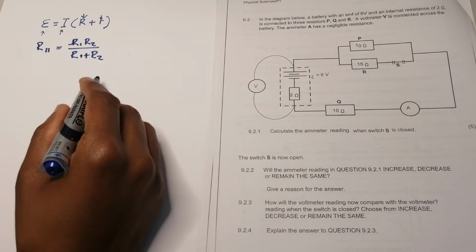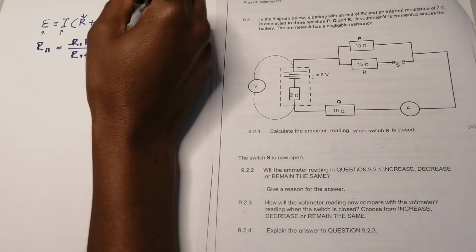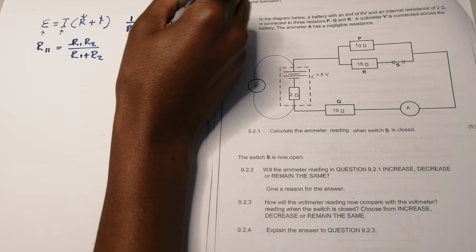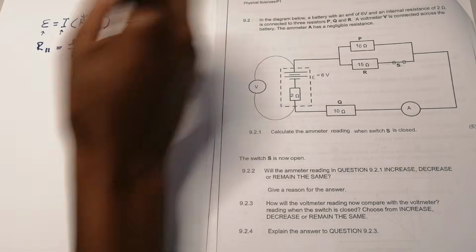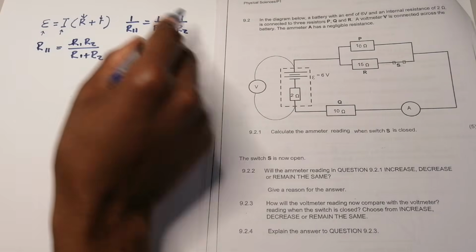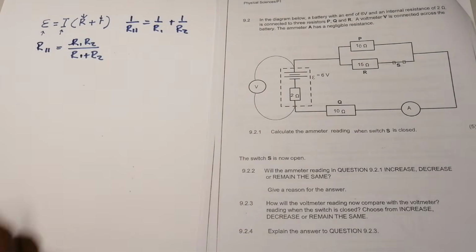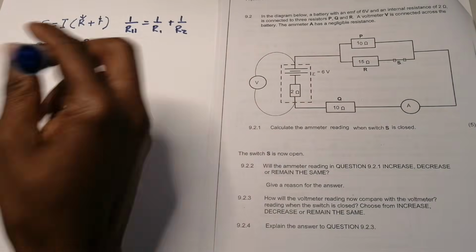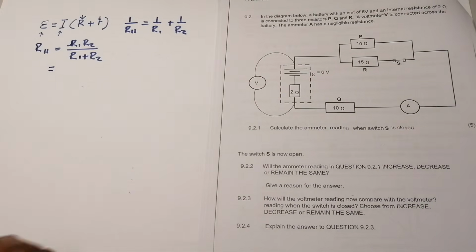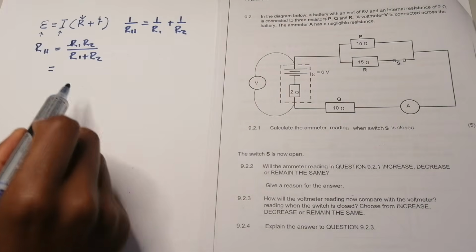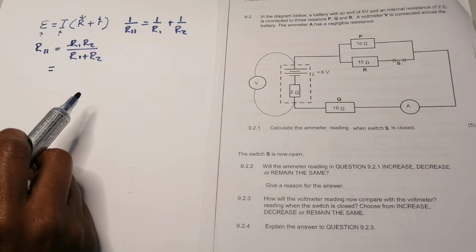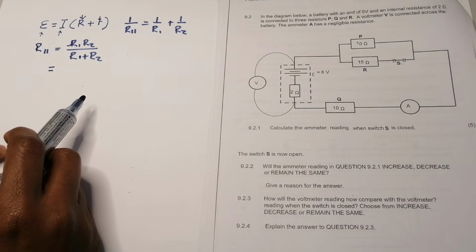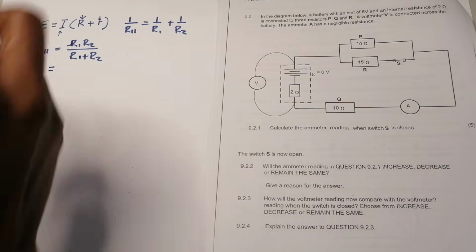If you don't know where this comes from, by the way, you could also have simply said 1 over R parallel is equal to 1 over R1 plus 1 over R2. All we did was manipulate that, and you end up with this much simpler format for calculating the resistance. But just to caution you, please remember this only works when you've got only two resistors in parallel. Please don't try to use it when there's three. There is another one that accommodates more resistors, but it just gets complicated from there.